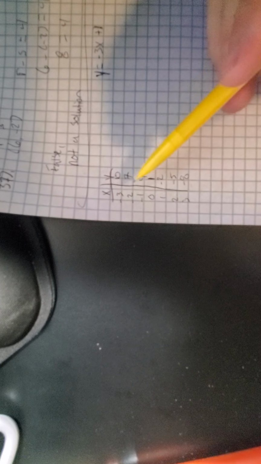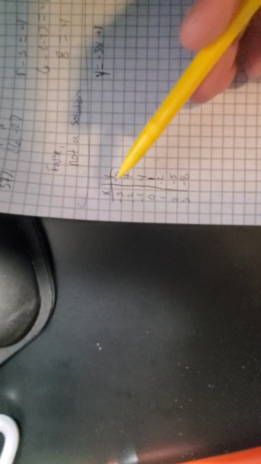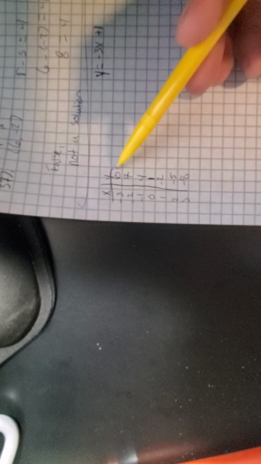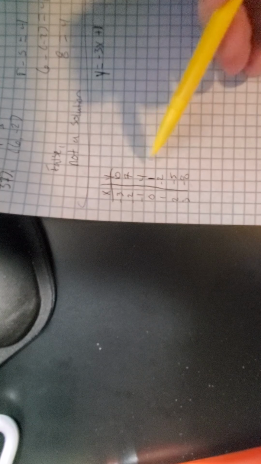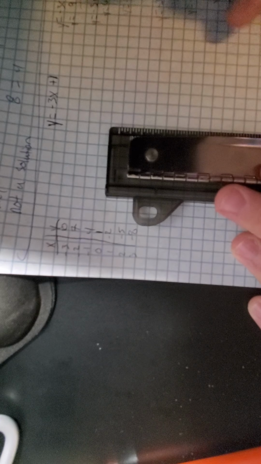So coming back over here, the trend is in 3s. For x going from -3 to +3, our y-coordinates are 10, 7, 4, 1, -2, -5, -8. So it decreases by 3 each time. So I'm going to now plot this graph. Give me just a moment here, and we're going to start.